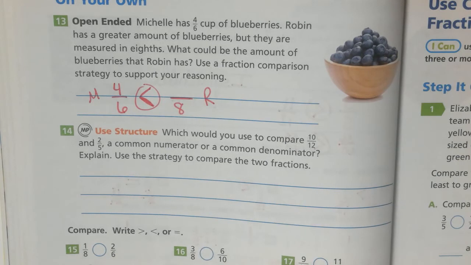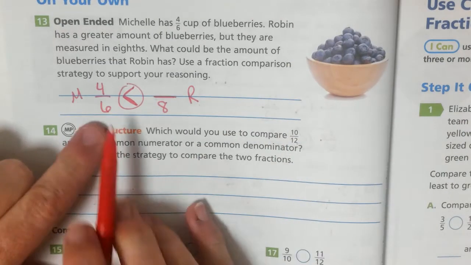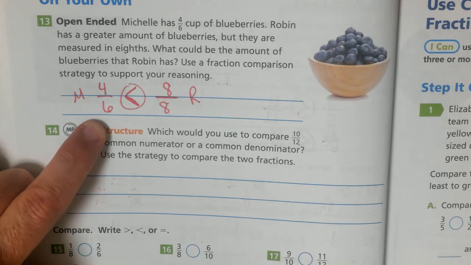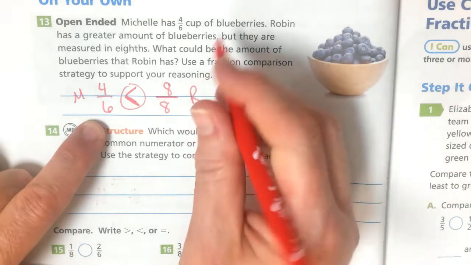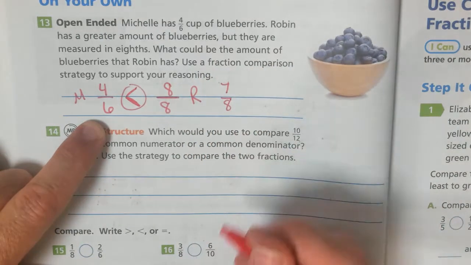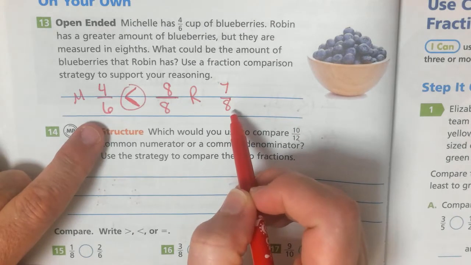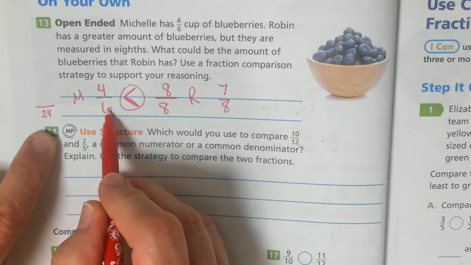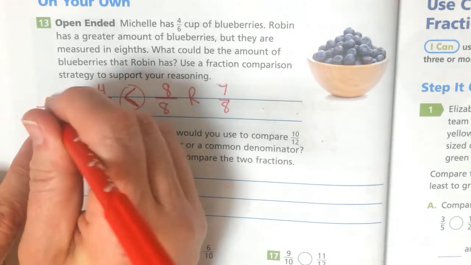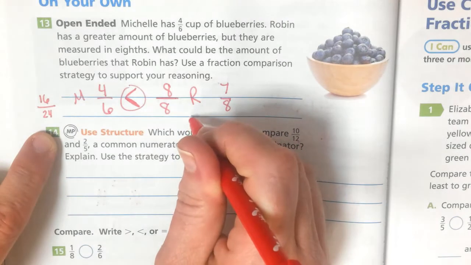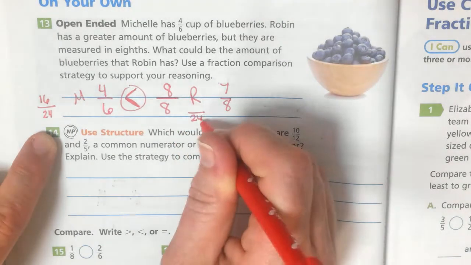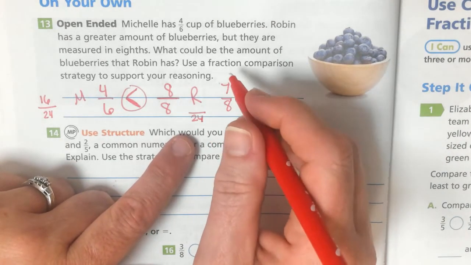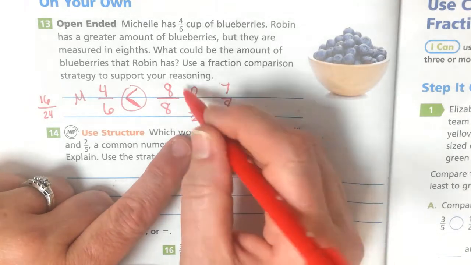What could she have? Well, if I look at 4/6, couldn't she have 8/8 cup, right? Which would be a full cup. She could also have 7/8 cup, because if we multiply the top and the bottom by 4 to get to 24ths, 4 times 4 would be 16, and then 24 is down here, right? And then we would need to multiply 7 times 3.